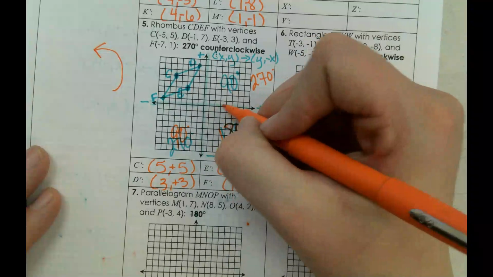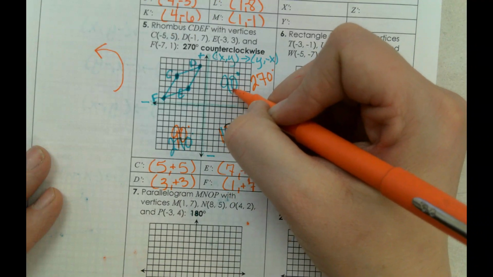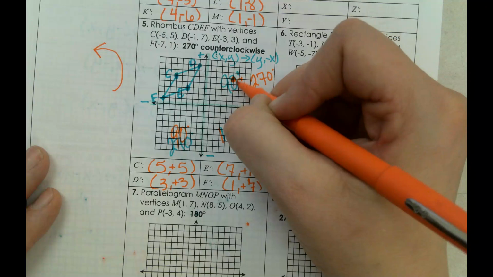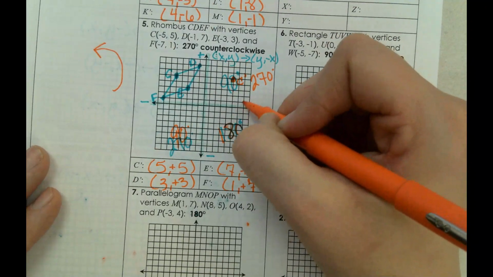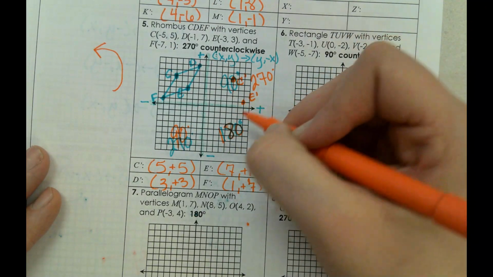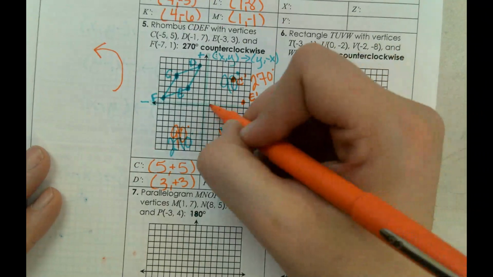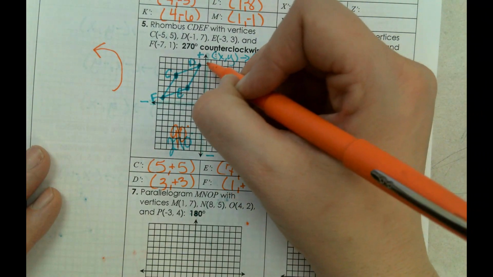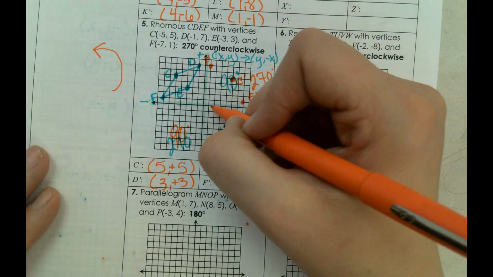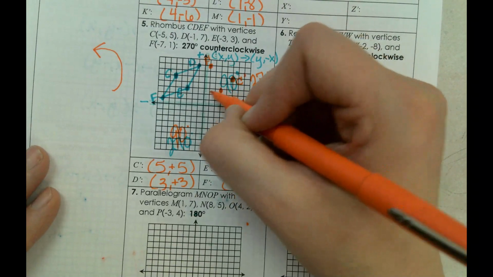5, 1, 2, 3, 4, 5. 1, 2, 3, 4, 5, and that is C prime. 7, 1, E prime. F is 1, 7, F prime, and 1, 2, 3, 1, 2, 3 prime is, there's my D prime.